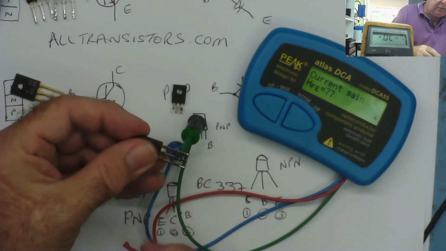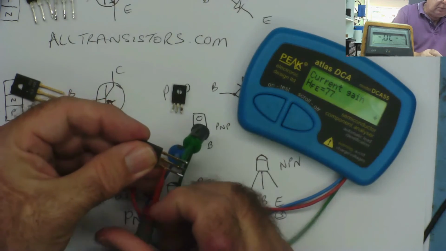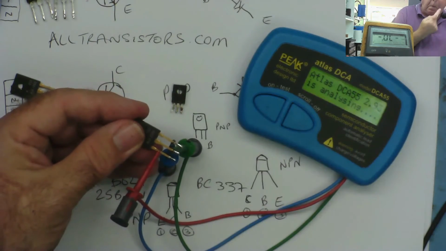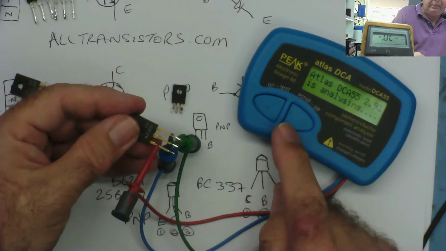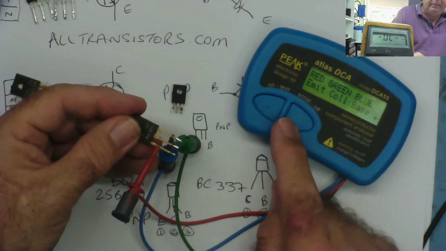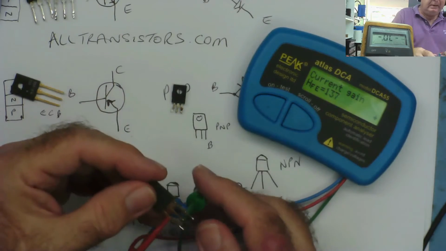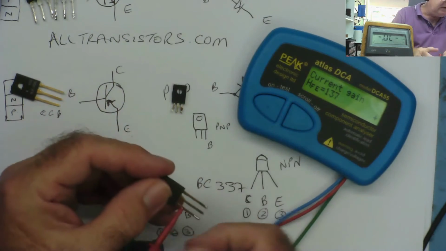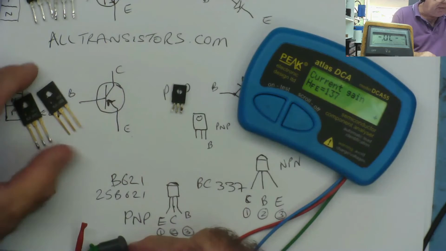I can't remember what it was now. 137. So those ones, the MJE3055, we need to look at.